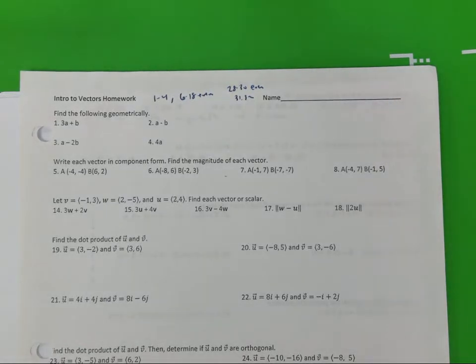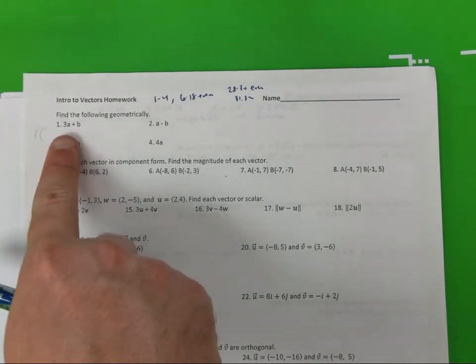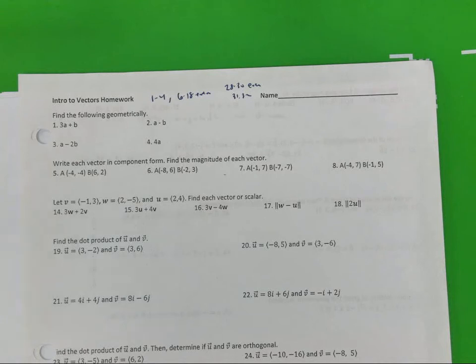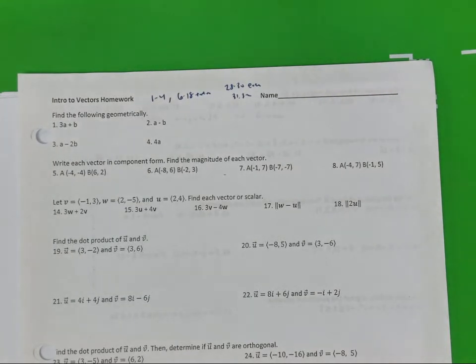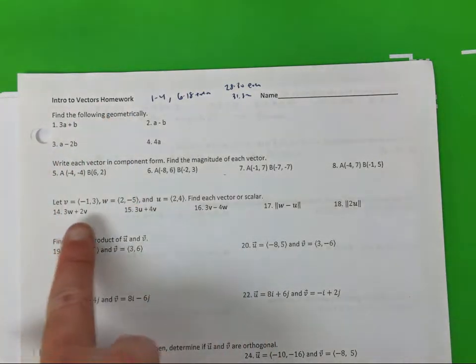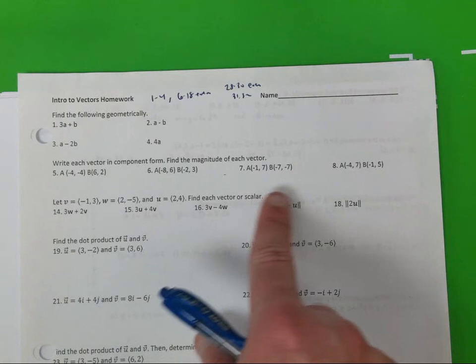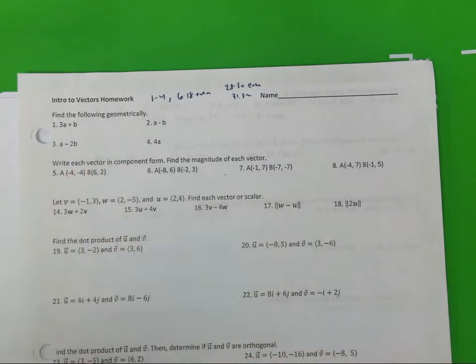Okay, so in your homework, it says find the following vectors geometrically. 3a plus b. We want to find that geometrically. Remember, when you're finding those geometrically, that involves drawing them, okay? We can perform operations with vectors two ways, geometrically and algebraically. These are algebraically here. So let's look at 1 through 4.